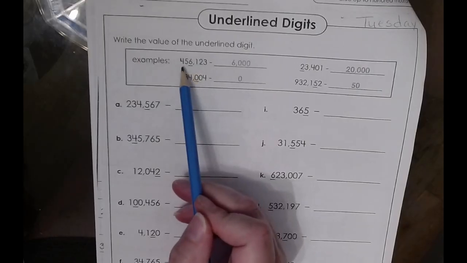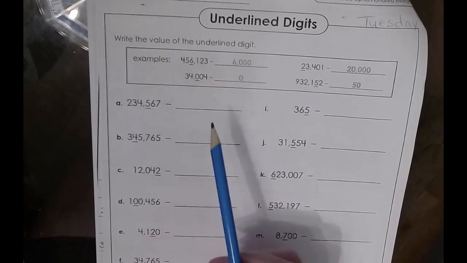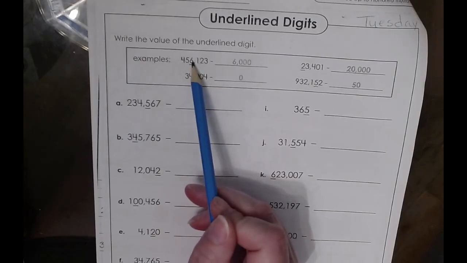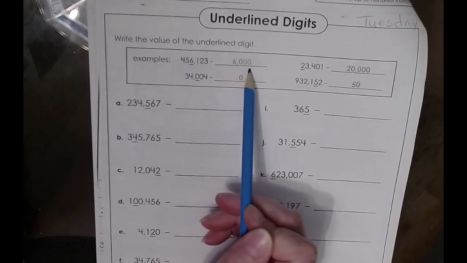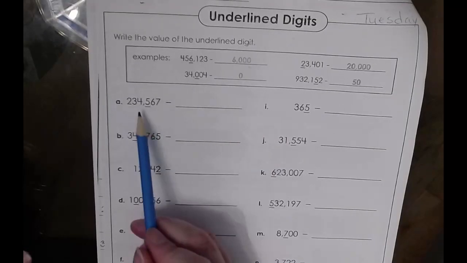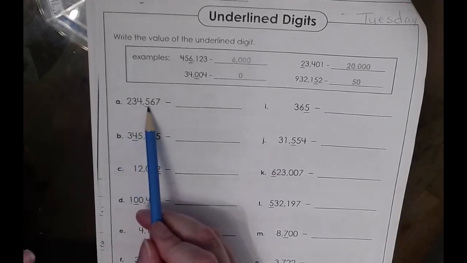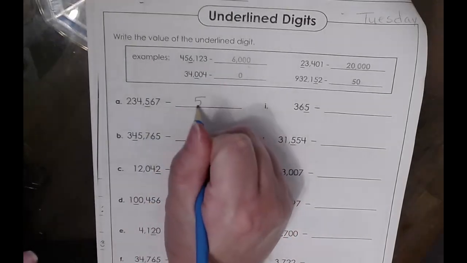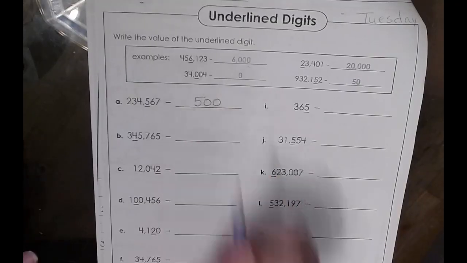Depending on where the underline is, you're going to look at it. So in this example, the 6 is underlined, which is in the thousands place. So the 6 represents 6,000. I'm going to do 2 on this one. On A, the 5 is underlined. So that's in the hundreds place. So the value for this is going to be 500.